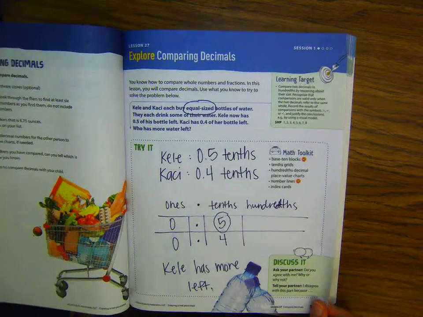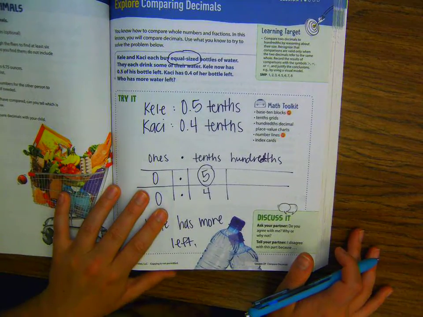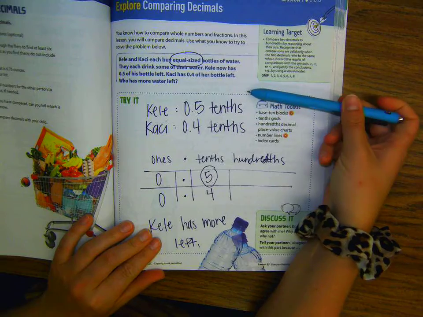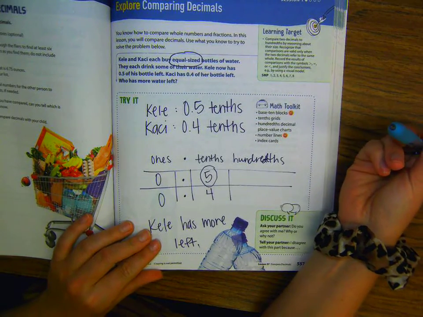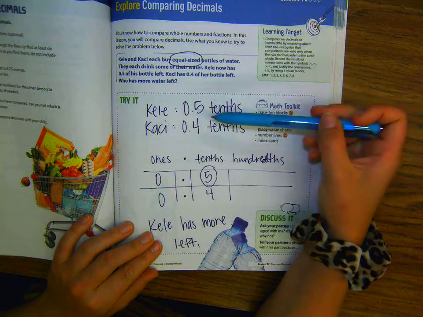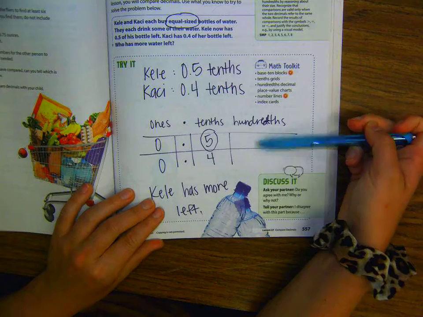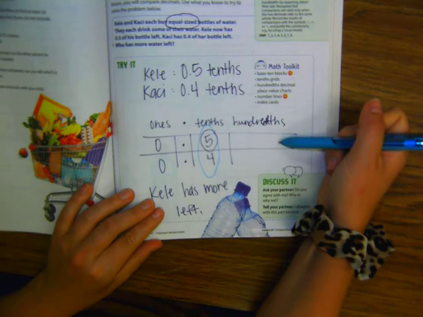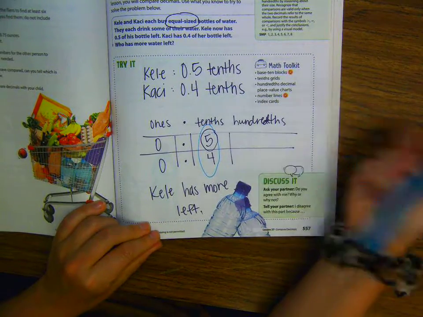So I did a couple problems with you guys to get you ready for the quiz for lesson 27. It says Kelly and Casey each buy equal sized bottles of water. They drink some of their water, and now Kelly has 5 tenths and Casey has 4 tenths. So I made a little chart, and you're just comparing the tenths because there's nothing to compare in hundredths. So 5 is obviously bigger than 4, so Kelly had more left.